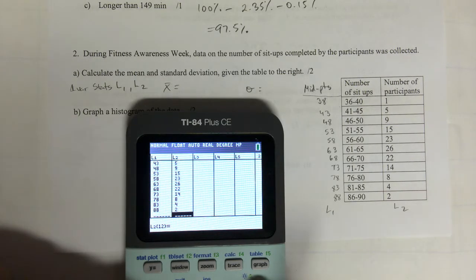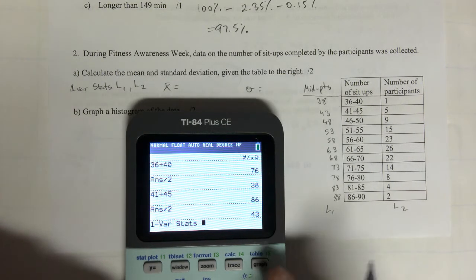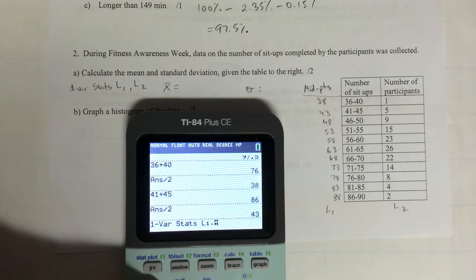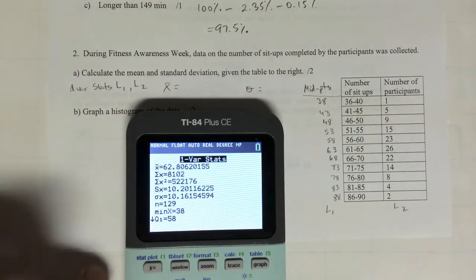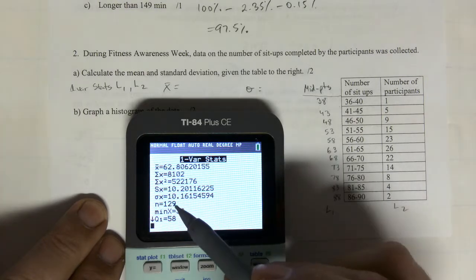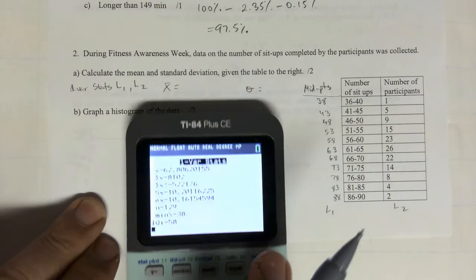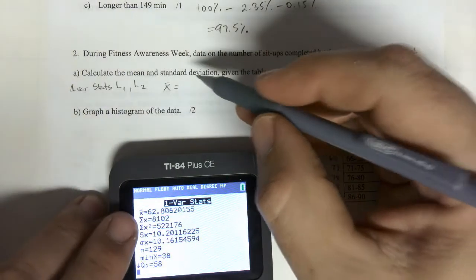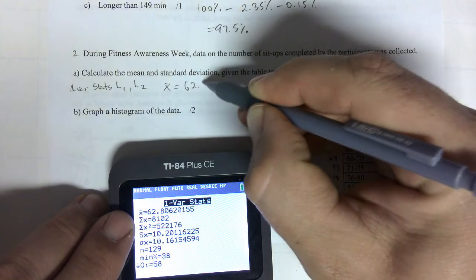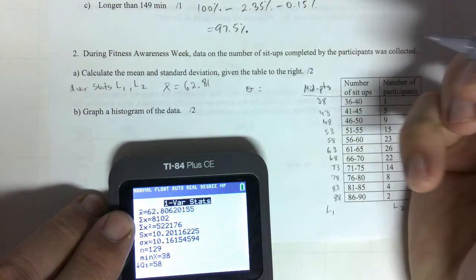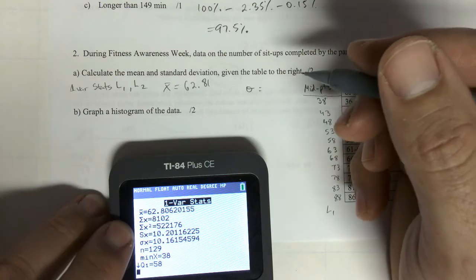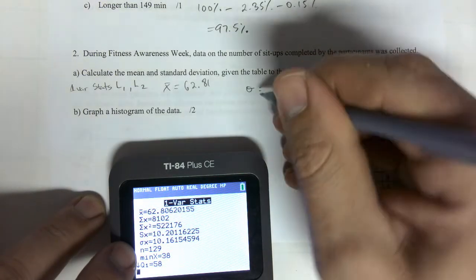And so now we got to go stat, calculate one variable stats. You got to use the L1 and L2 method. And so we notice that there's 129 participants, but we write down our average, which is 62.81 sit-ups. You just write it as a decimal, that's fine, and it's 10.16.